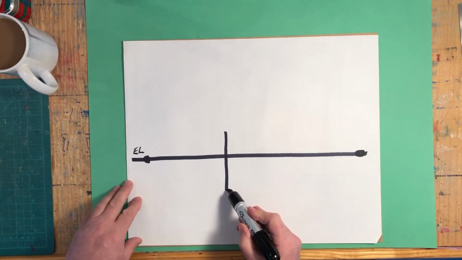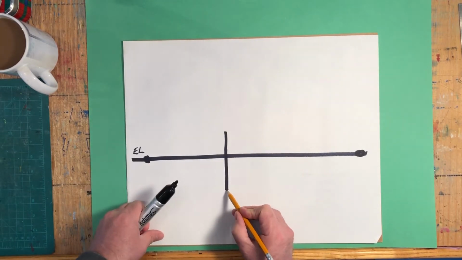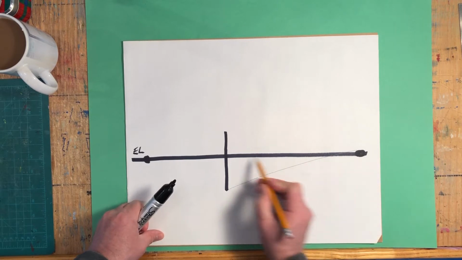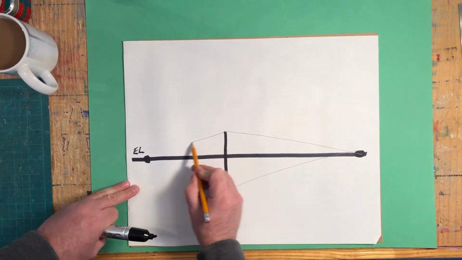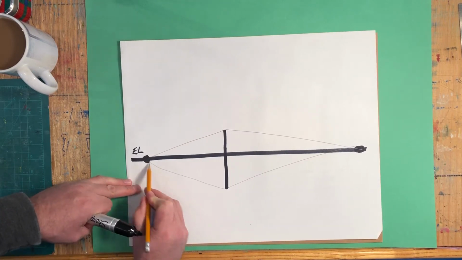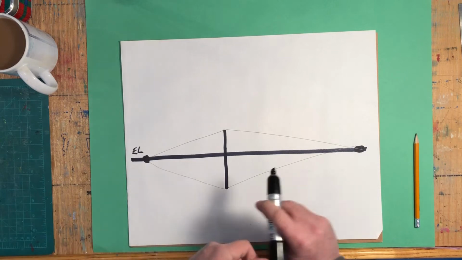Then draw a line, maybe you should draw that in pencil. So draw the first line in marker or something. Then draw a line in pencil back to there, and draw a line from there back to there, and the same thing here. Remember, this is just for educational purposes. We're not trying to make a masterpiece.